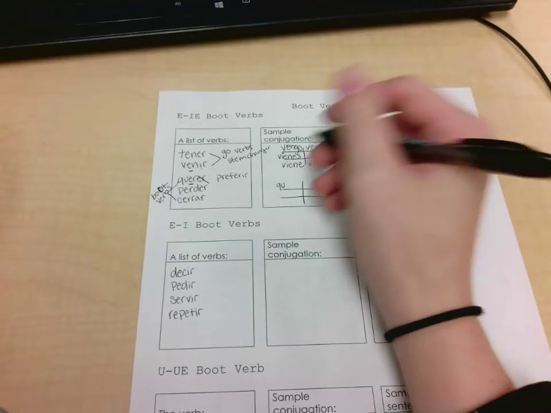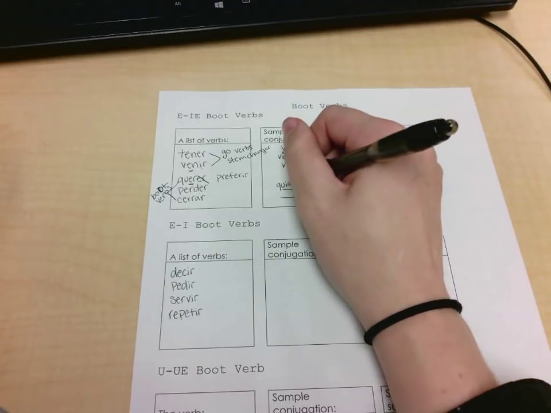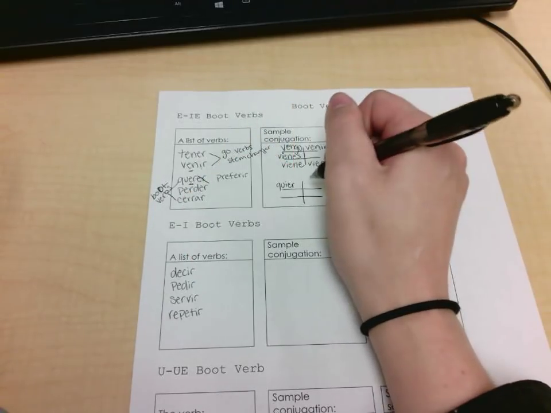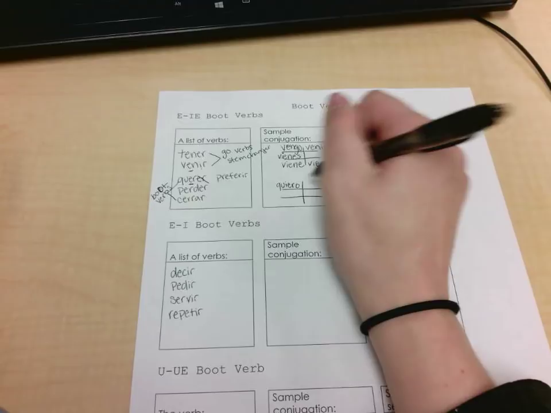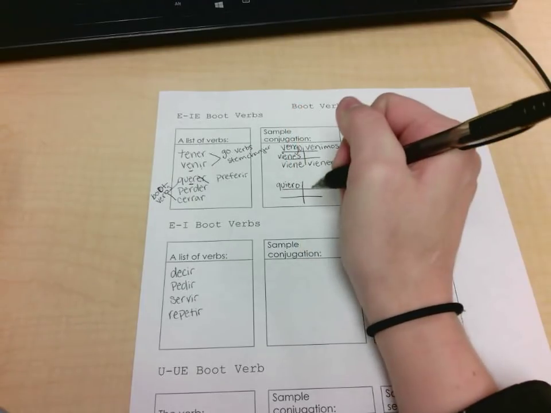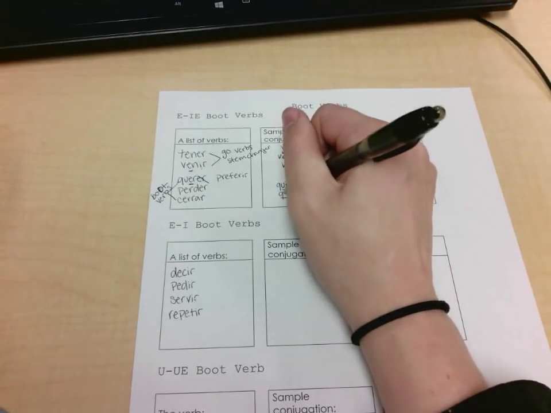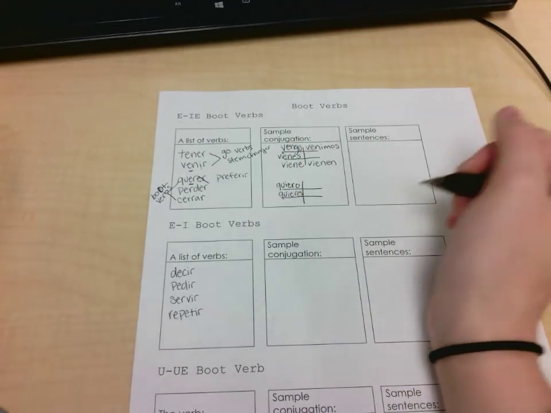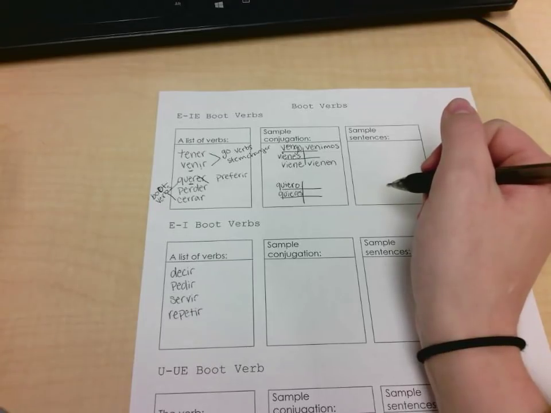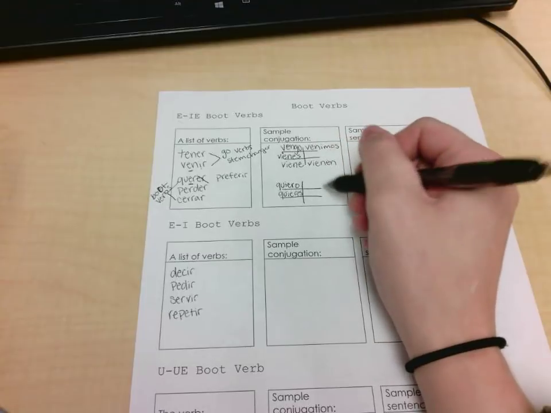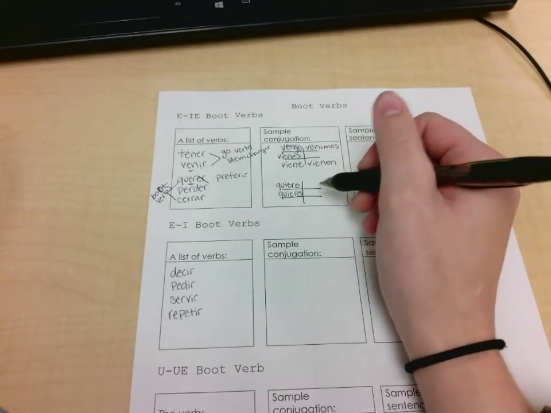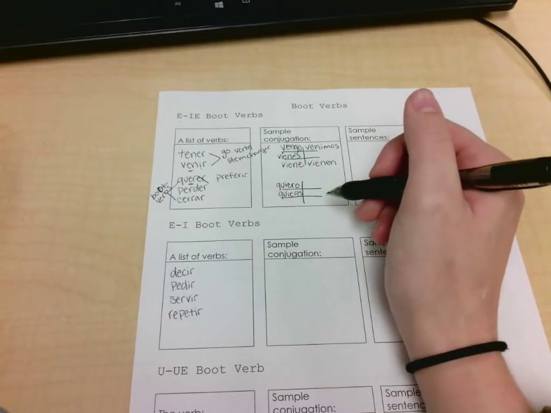So, querer, Q-U-I-E, R comes next. Now I'm going to add my yo form ending. O, quiero. I'm going to do the same thing. Q-U-I-E-R-E-S, quieres. I want you to pause the video at this time. When you come back, I will have this all filled out, and I want you to check your answers. So pause the video at this time to see if you're understanding this at this point. Pause it.